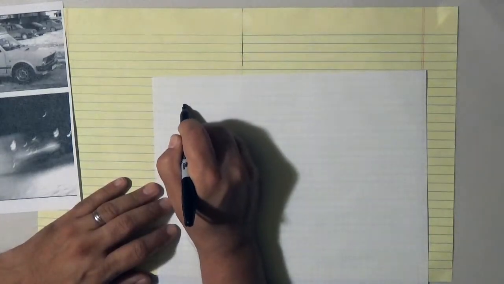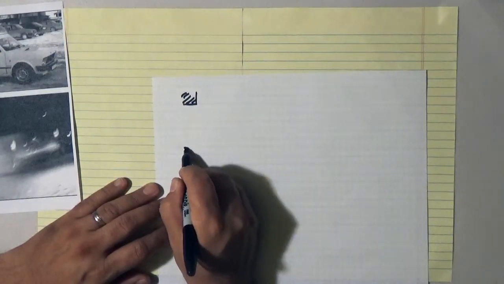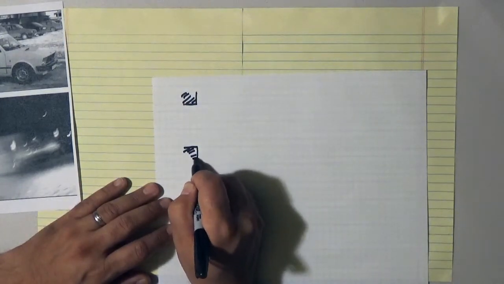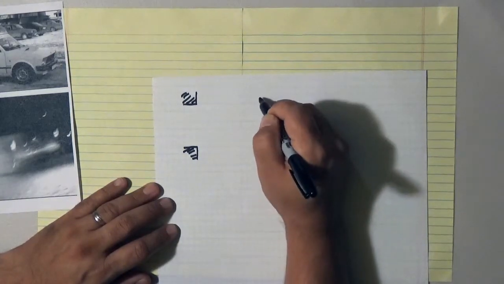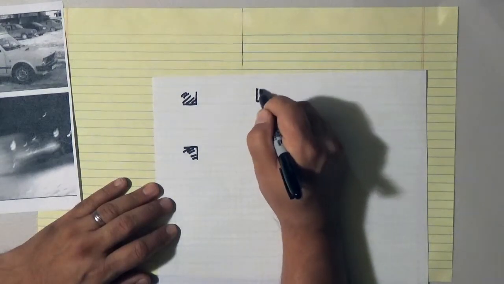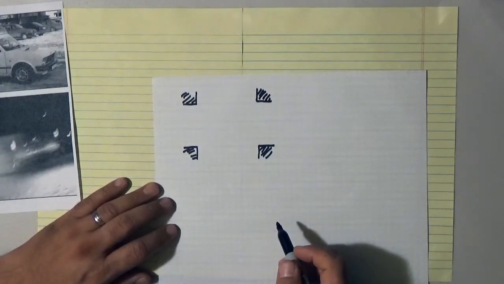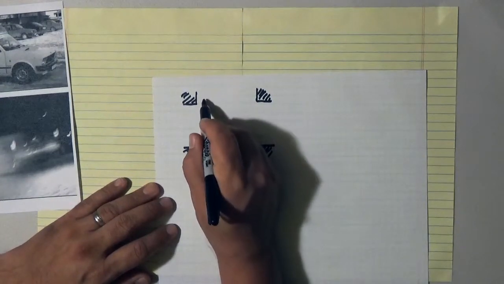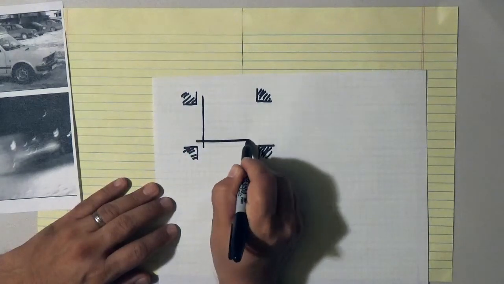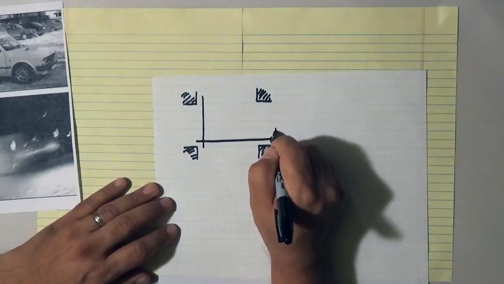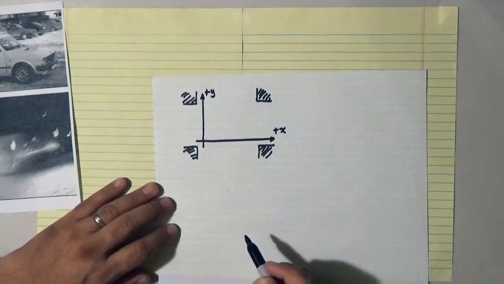So I'm flying into an intersection, which I will represent by drawing a set of street corners here. So you can imagine this is an intersection in the town where you live. Okay, so that's my intersection, and I want to draw a set of coordinates on this. So I'm going to draw both the x and y axes, and I will indicate the directions that I mean by plus x and plus y on those axes.